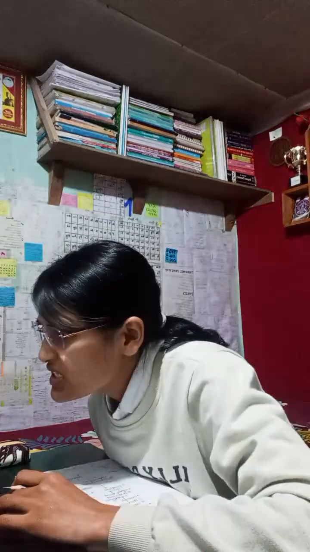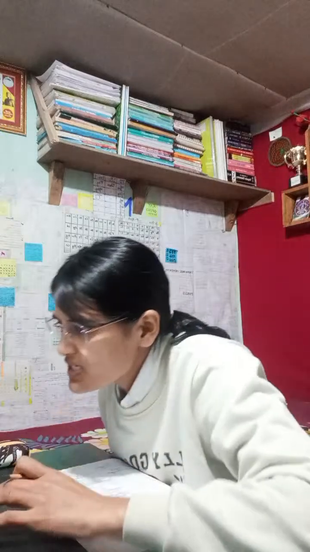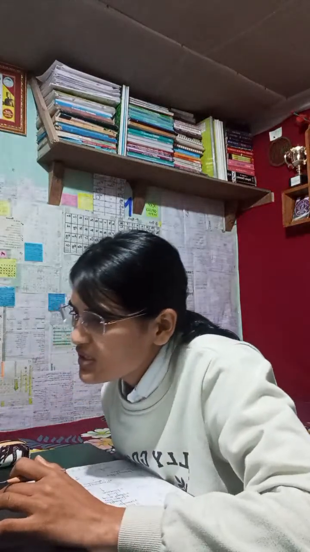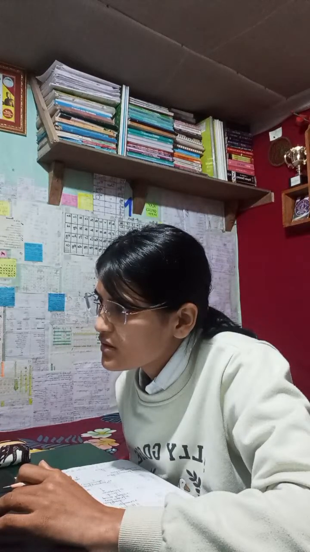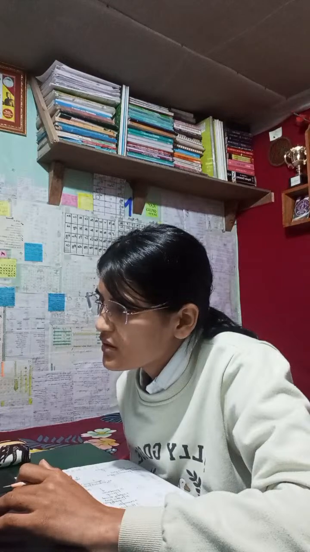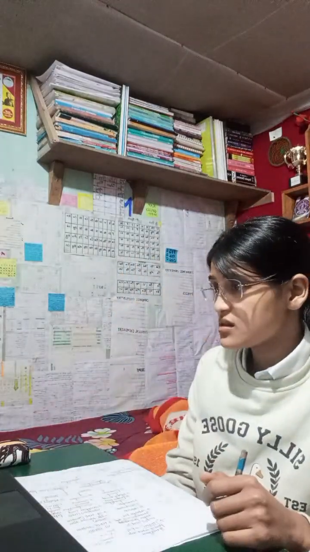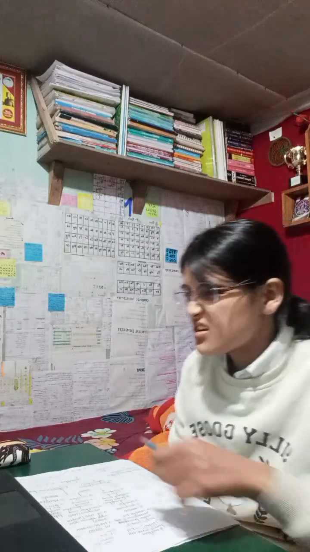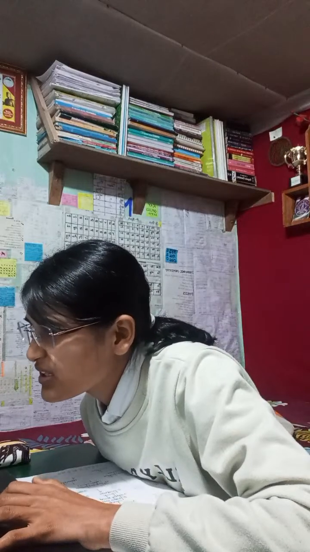Some of the T was converted to C during the isolation. The genome of the phage is single-stranded and not double-stranded. It could be D as well, but I'll mark B and run.